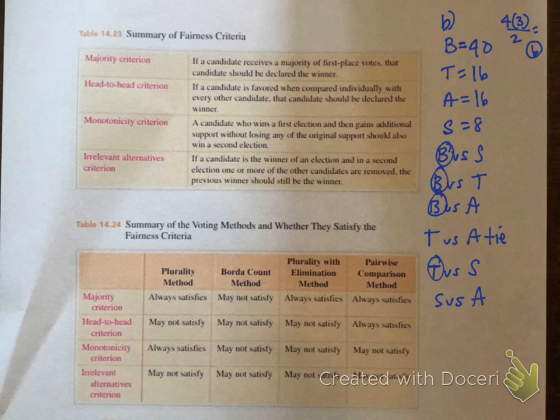And S has 8, and A has 16, A wins. All right, so B gets 3 points. T gets 1 point. And A gets 1 point. So Bakari wins again if Mendelssohn is eliminated.